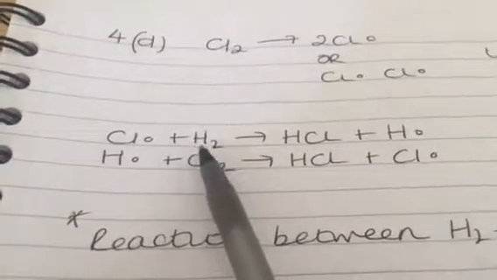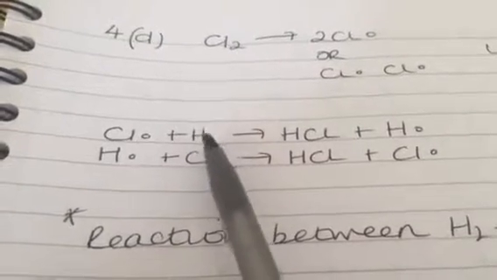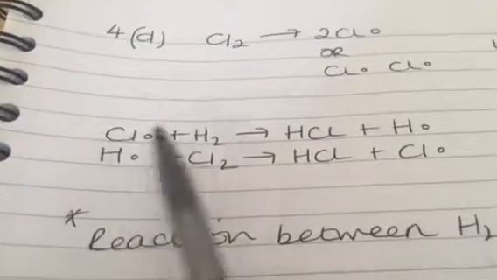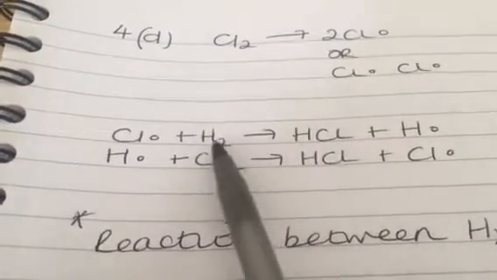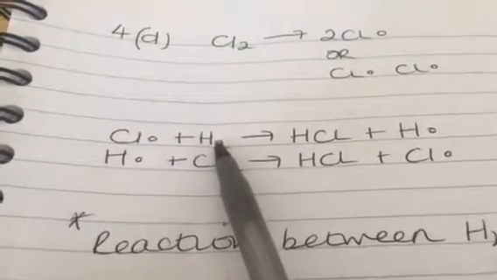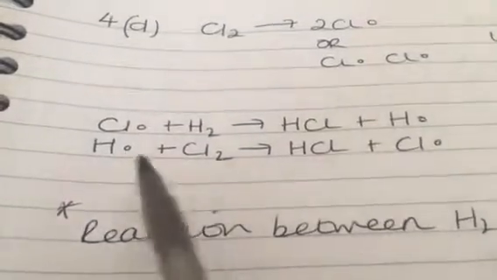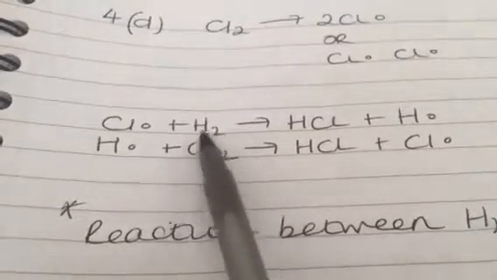In my mind, I always think that when we have propagation, one of the things that is not yet radicalized is taken from where it is and joins to the radical. So a hydrogen leaves here and goes over to here to give us HCl. What I'm then left with is a H, and the radical has effectively swapped from the chlorine onto the hydrogen, so a hydrogen radical.